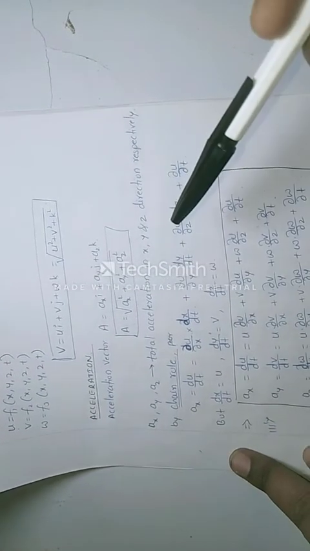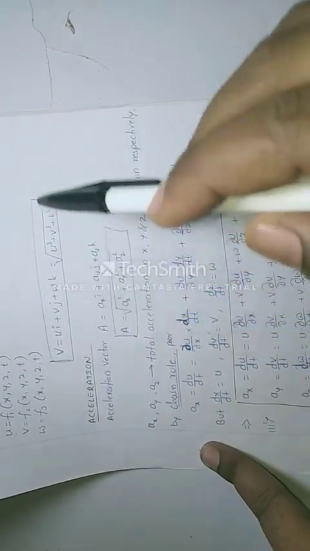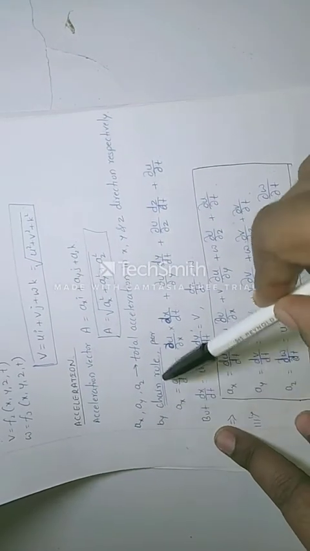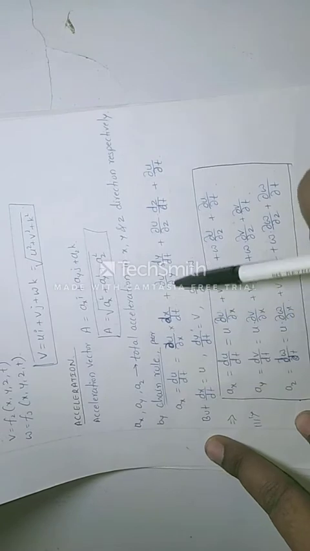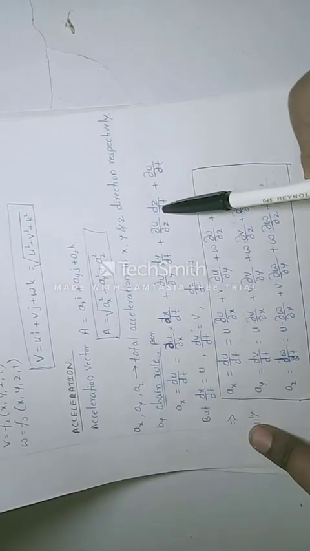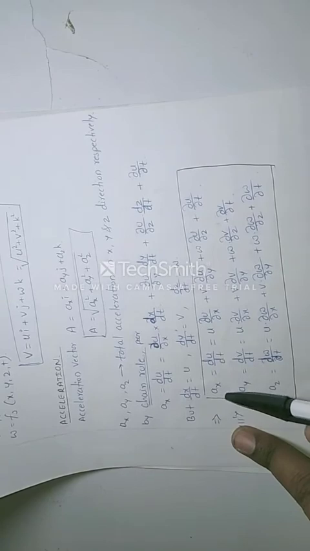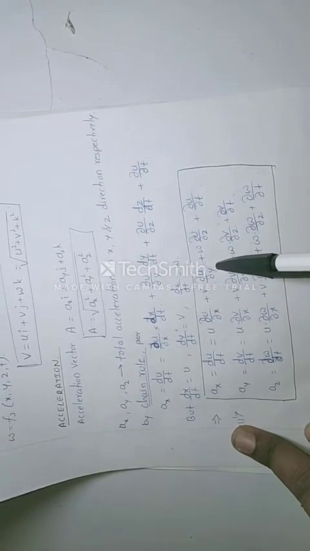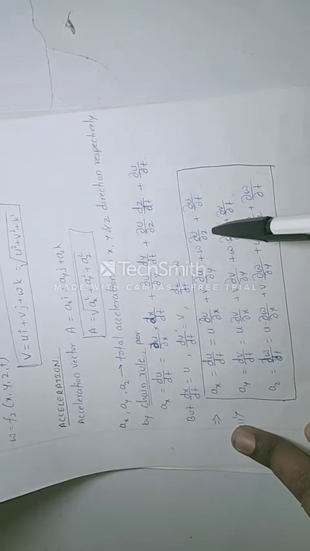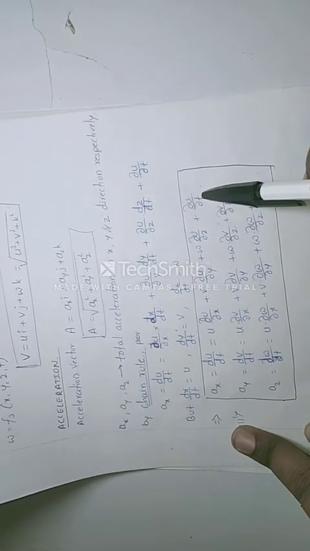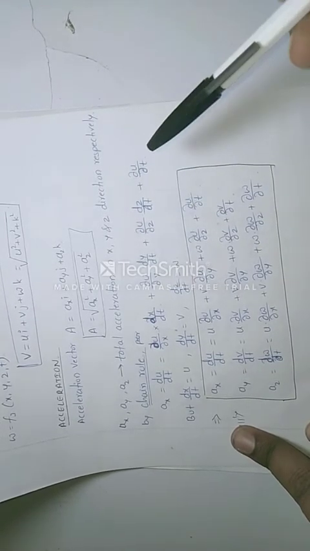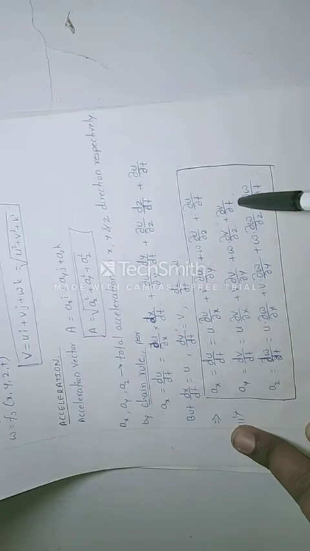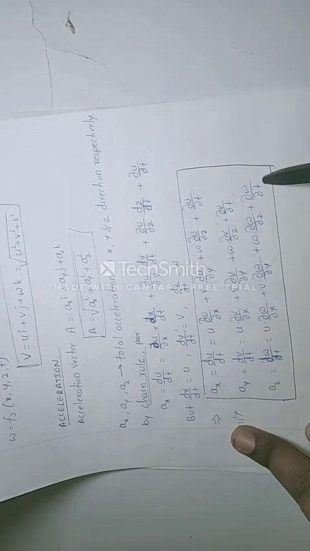Now here, very important is the acceleration along the x direction. If you go by the chain rule, ax is du by dt, and if you apply the chain rule and simplify, the acceleration along the x direction you get as u dou u by dou x plus v dou u by dou y plus w dou u by dou z plus dou u by dou t. And similarly, if you apply the chain rule for the component of acceleration along the y direction, you will get this expression, and for the z direction you get this expression.